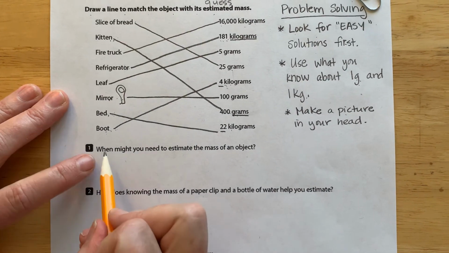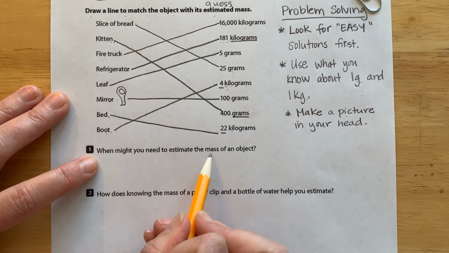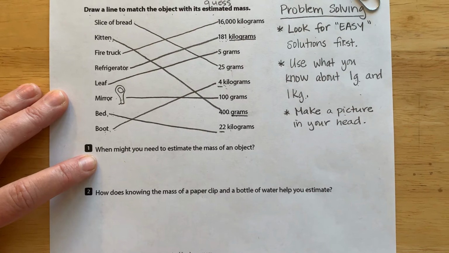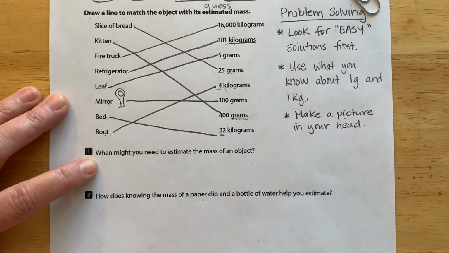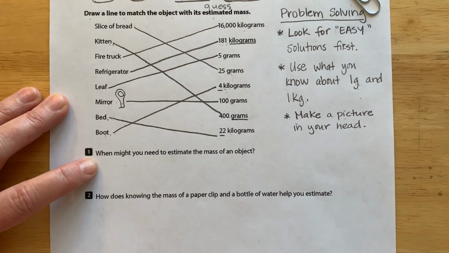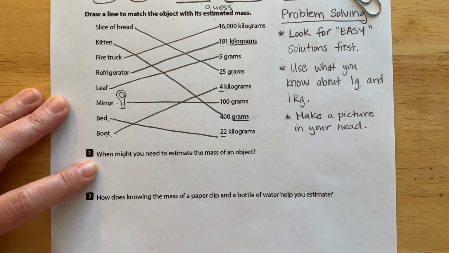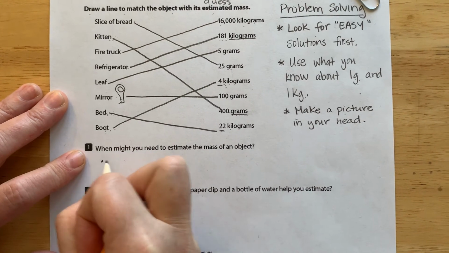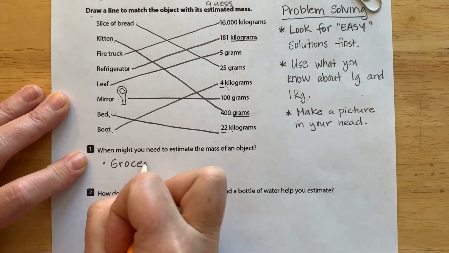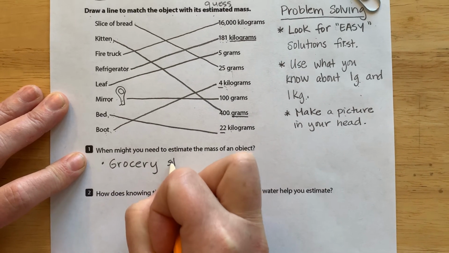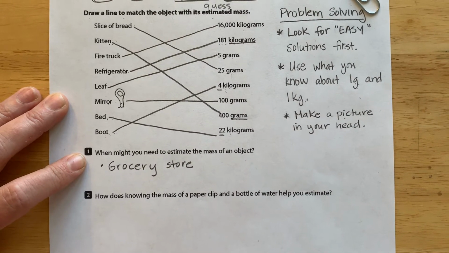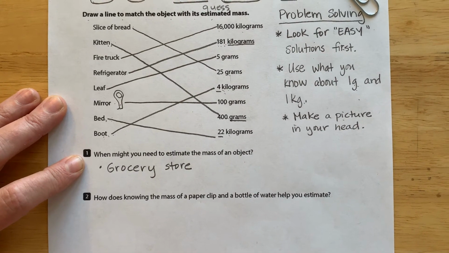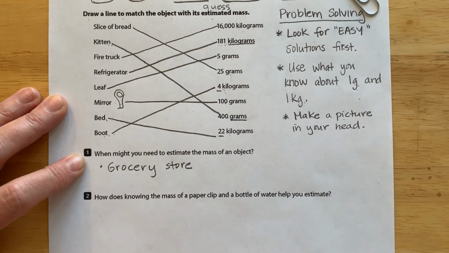Okay, number 1. When might you need to estimate the mass of an object? Do you guys know when we estimate the mass of an object? Think about it for a minute. When do we need to know the mass of an object? I know that when I go to the grocery store, I need to know the mass of an object so that I know how much I'm going to have to pay if I buy apples or bananas or oranges or beans or a bag of rice.